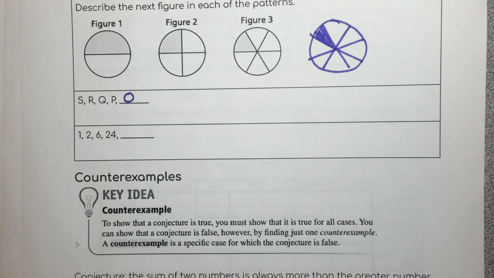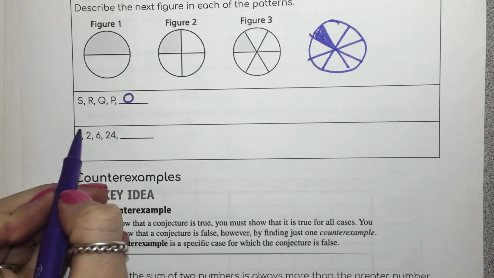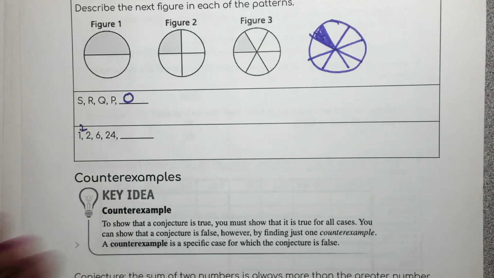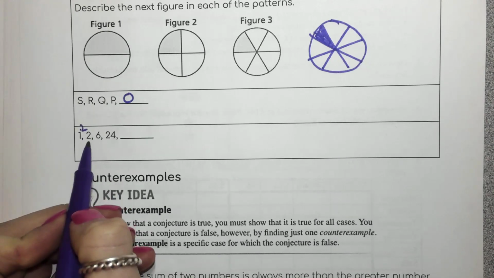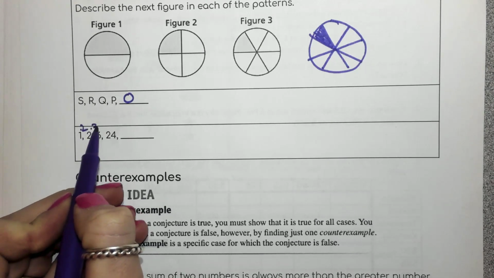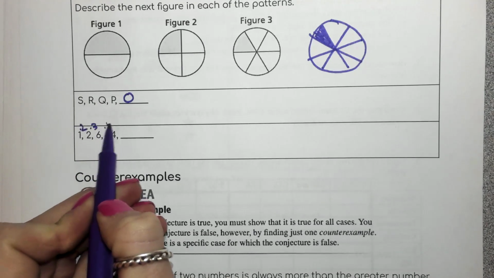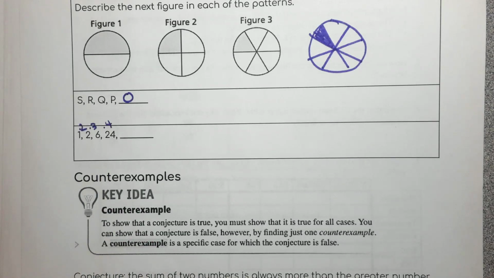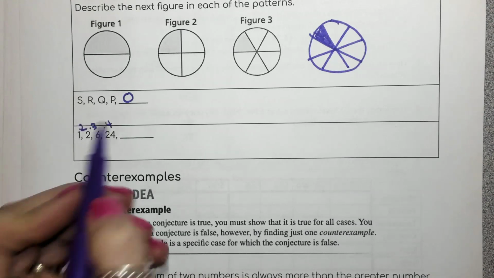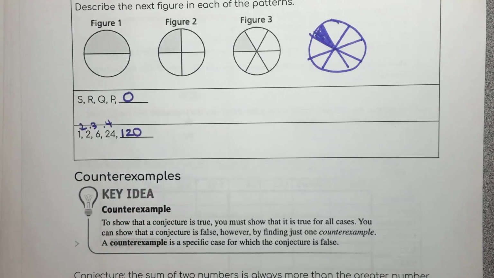I'm going to pause. So to get from 1 to 2, we multiplied by 2. To get from 2 to 3, we multiplied by 3. From 3 to 4, from 6 to 24, we multiplied by 4. So we would take 24 and multiply it by 5, which gave us 120.